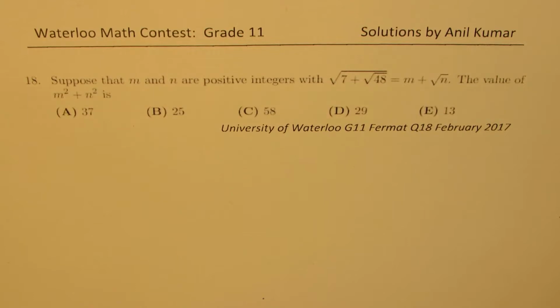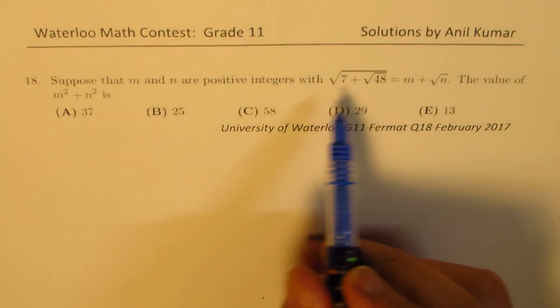Here is question number 18 from the February 2017 test paper. The question here is, suppose that m and n are positive integers with square root of 7 plus square root of 48 equals m plus square root of n. The value of m square plus n square is what? Extremely sorry for that poor printout. However, the contest is tomorrow, so I thought let me first share with you solutions, and then we'll go for a refill of the cartridge. So let me rewrite this.